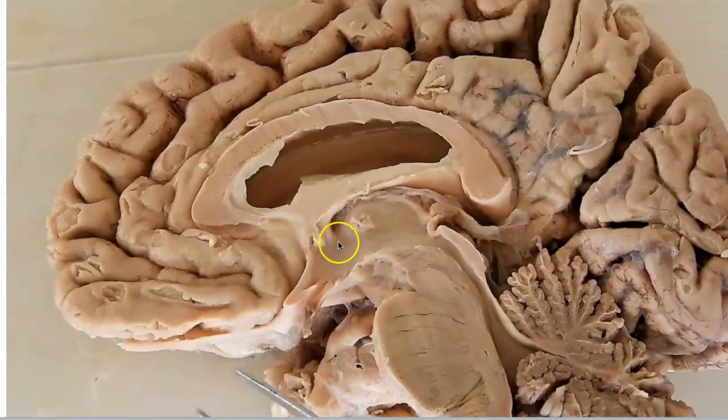Here you can see this little opening right here. This is called the interventricular foramen. Remember the interventricular foramen? Those drain the lateral ventricles and take CSF into the third ventricle that is sitting right here. So that is a cool view of the interventricular foramen.